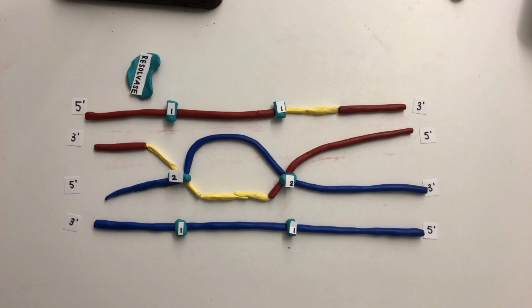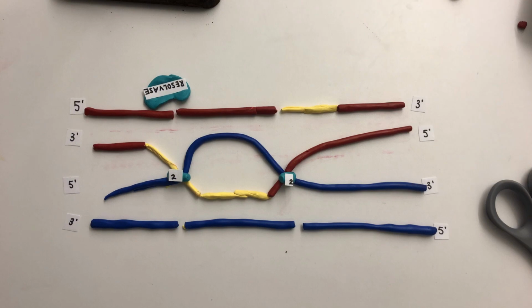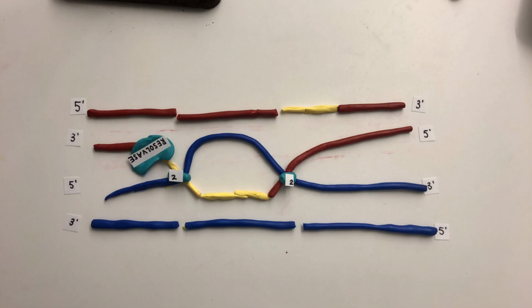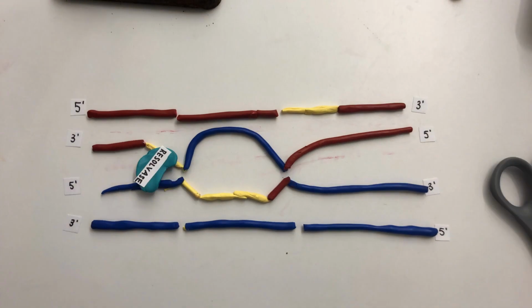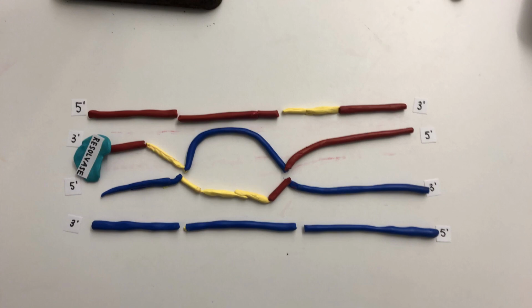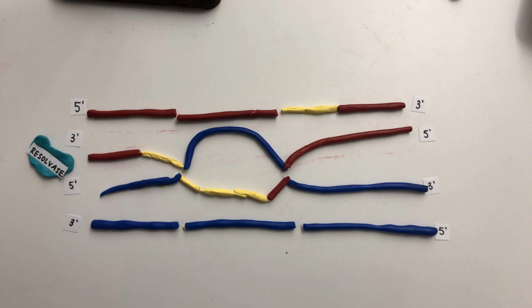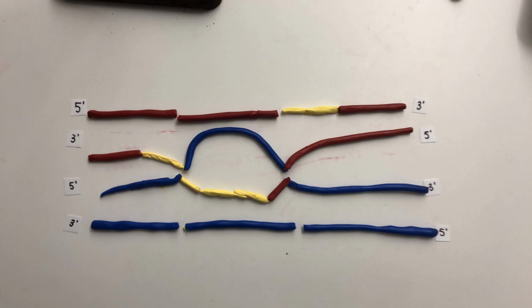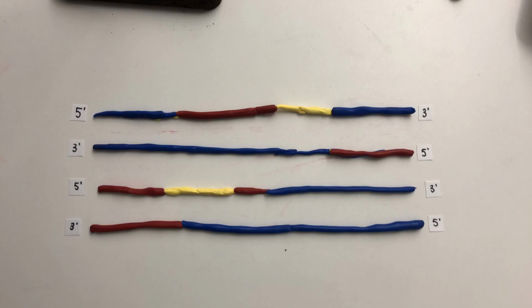The rare case involves the resolvase, either SLX1, SLX4, or MUS81, MMS4, that cleaves at site 2 only. This leads to a patched, non-crossover event. The most common method, which is shown here, involves resolvase cleavage at both sites 1 and 2, resulting in crossover products.